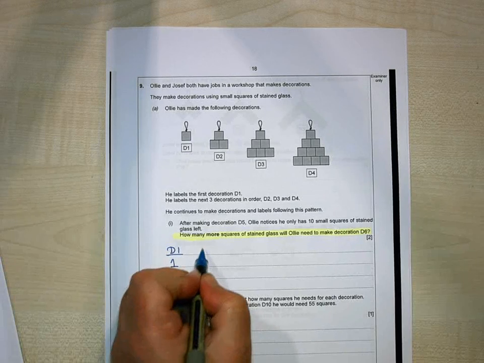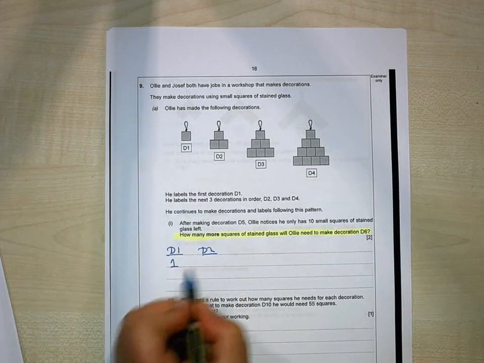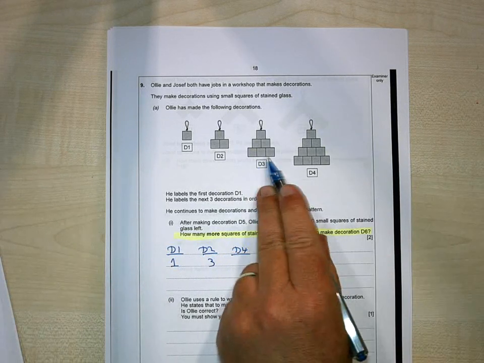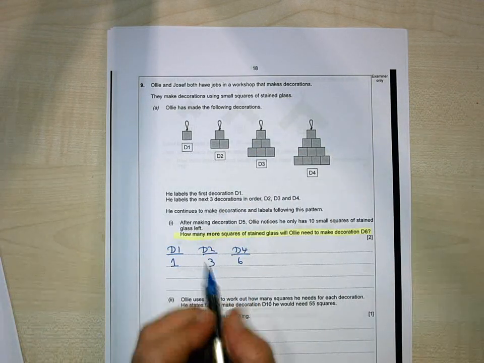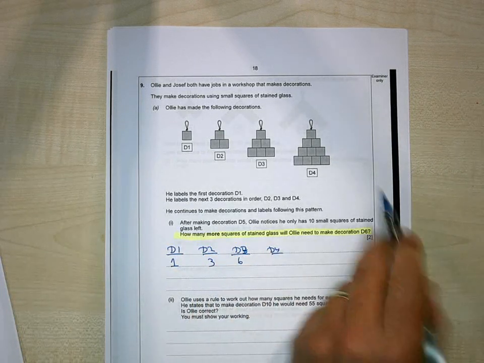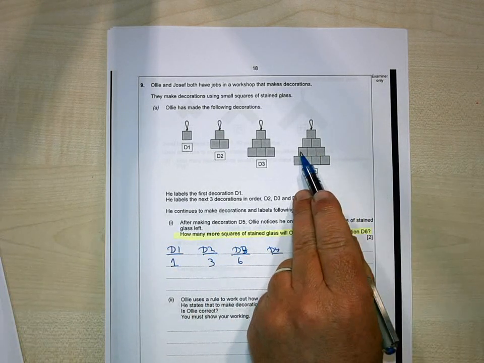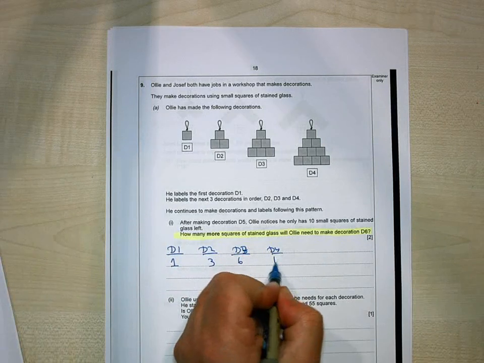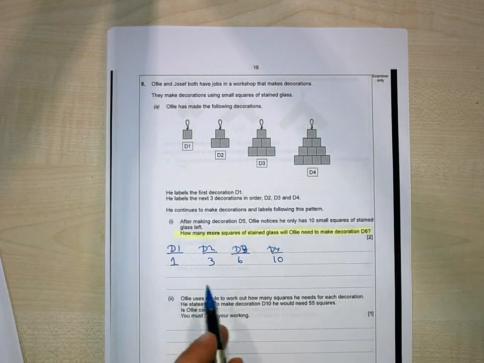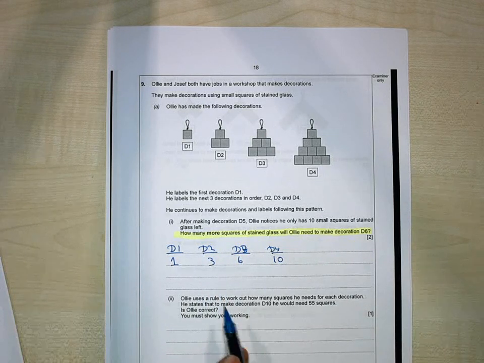So there's the question. How many more? Well, let's take a look at what pattern is developing here. So D1 has got 1 square. D2 has got 3. D3 has got 3, 6. Sorry, that's D3.